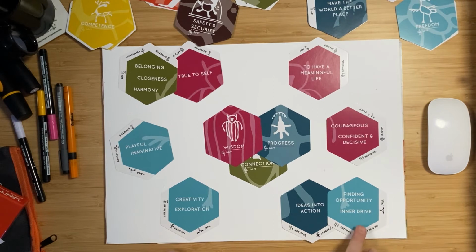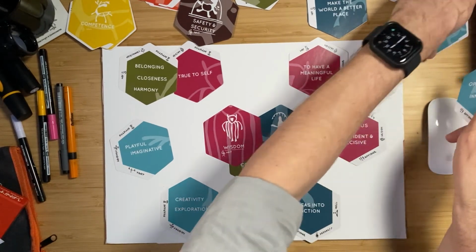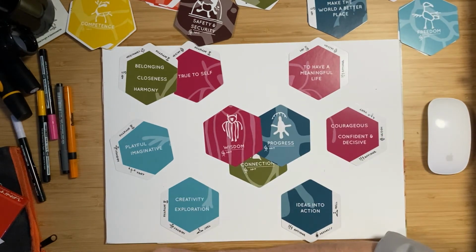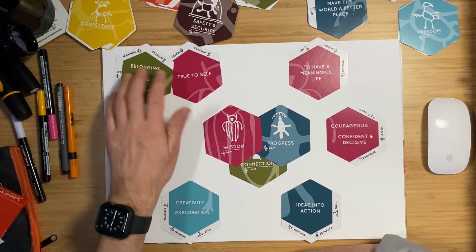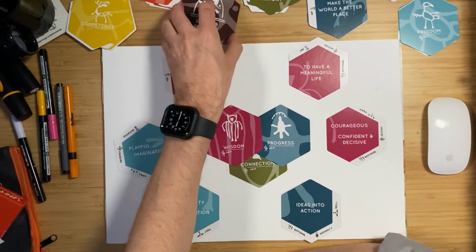I like this one. But so I think right now we've got true to self, which is spot on. Have a meaningful life, spot on. Courageous, confident, decisive, taking ideas and turning them into action, being creative, exploring, and being playful and imaginative. The playful and imaginative is so important to me because, as you alluded to, at the end of all of my YouTube videos, I say, let go of perfection, take some risks, and above all else, have some fun.